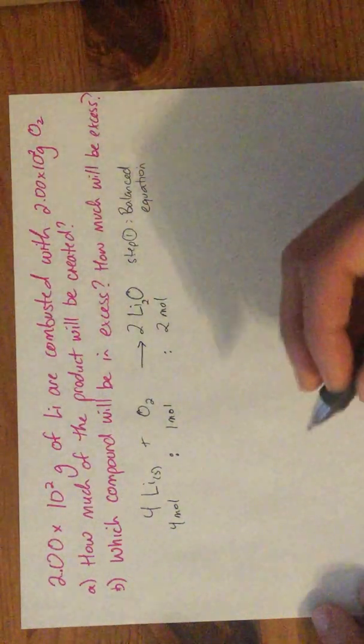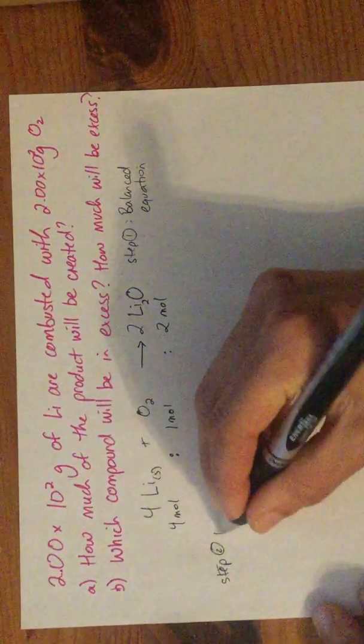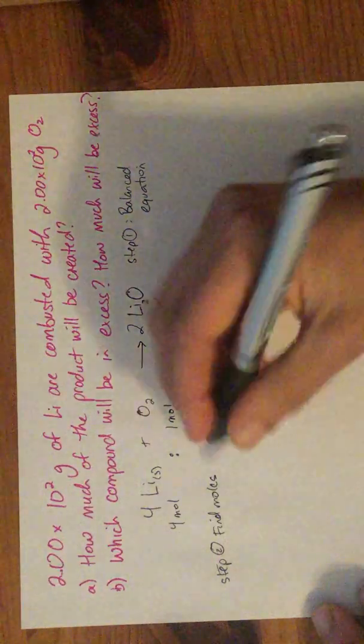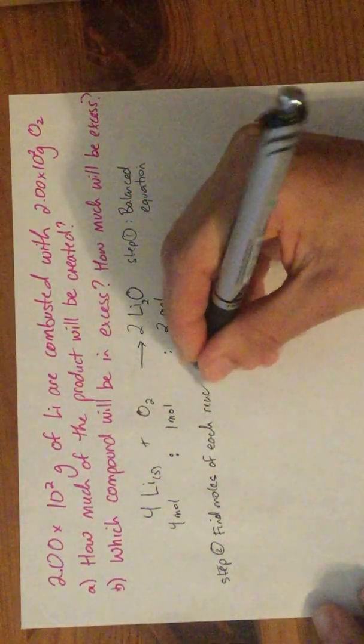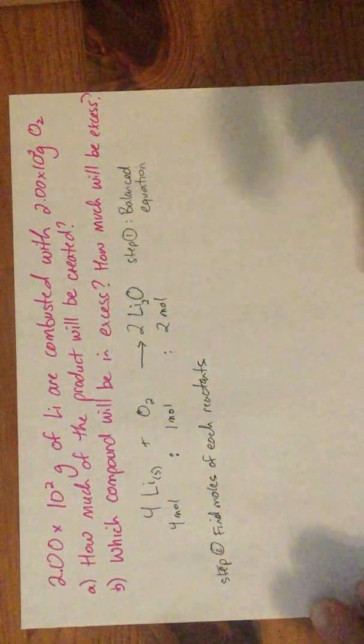So step 2 is going to be to find moles of each substance. We need to find the moles of each of the reactants, because we want to figure out which one is going to run out first.